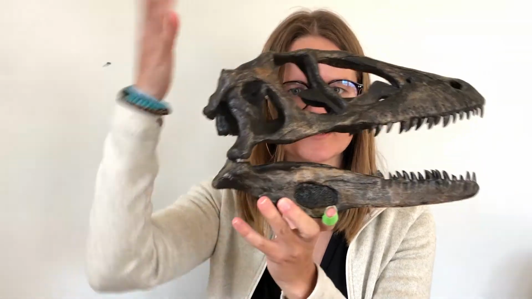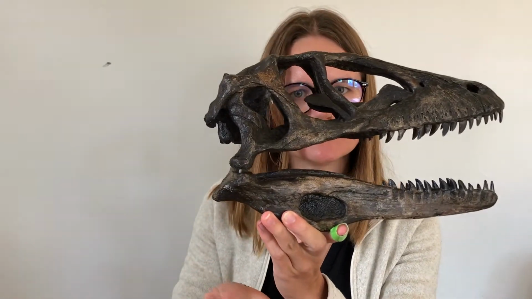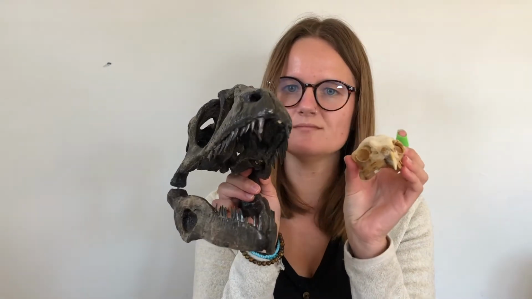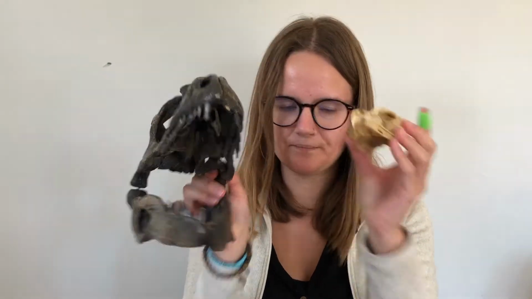Abzhanov and his colleagues were trying to figure out how we went from this, which is a very lovely Deinonychus skull replica, it's not real, to this, the skull of a great horned owl. These guys look very different despite being related. So how on earth did we get from here over to here?